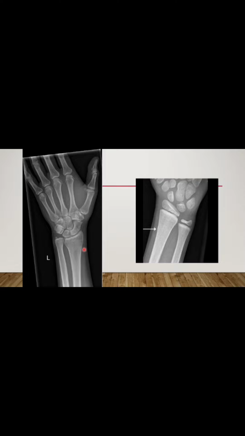So you can see two x-rays here. In the first x-ray, we'll see the carpal bones. This is the lateral aspect of the proximal row. You can start counting. There is scaphoid, lunate, triquetral and pisiform. Then in the distal row, you can see the trapezium, trapezoid, capitate and hamate.